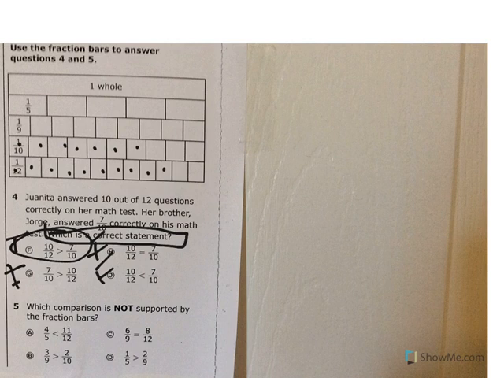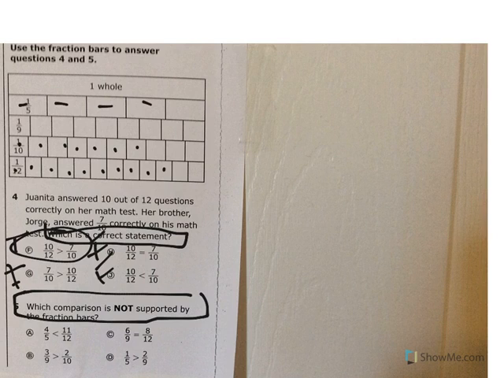Question number 5. Which comparison is not supported by the fraction bars? So the question that is. And we'll go ahead and number answer choice A. We have 4/5. That's 1, 2, 3, 4/5, and is less than 11/12. And 11/12 is 1, 2, 3, 4, 5, 6, 7, 8, 9, 10, 11. So it does look like that is a true statement.